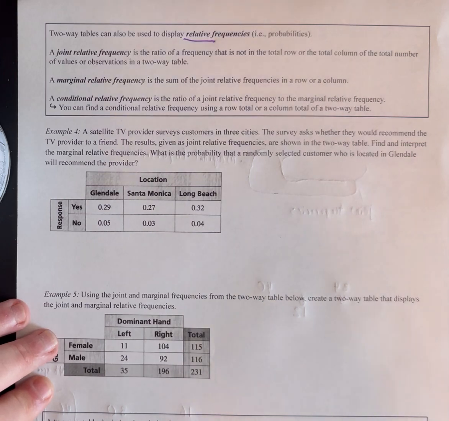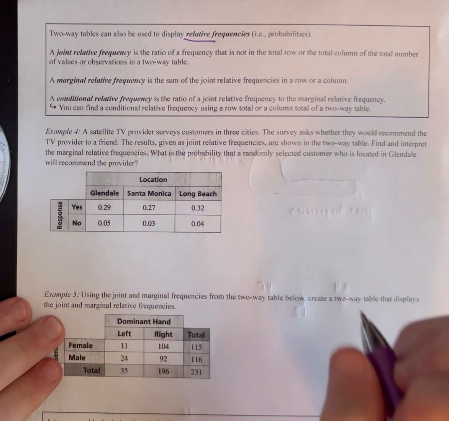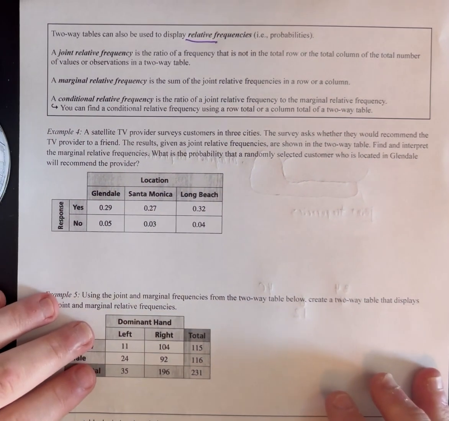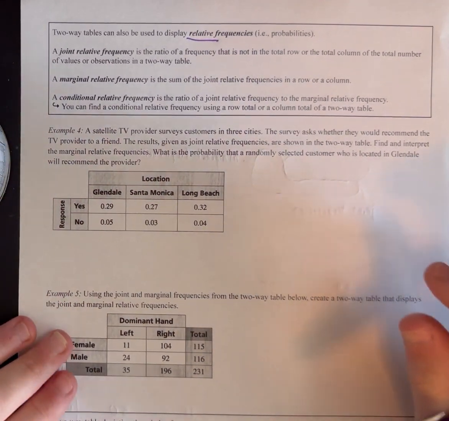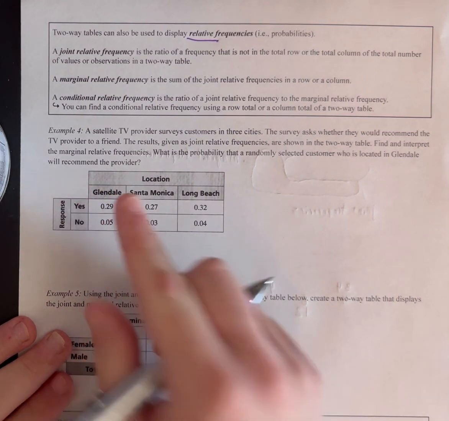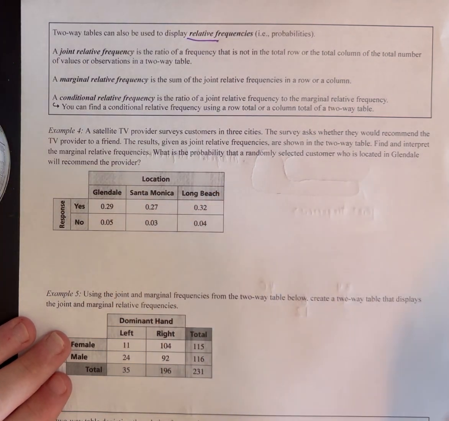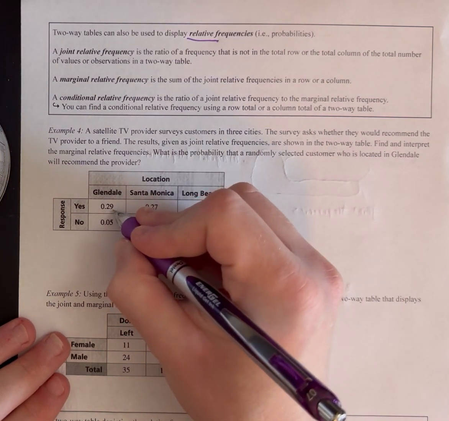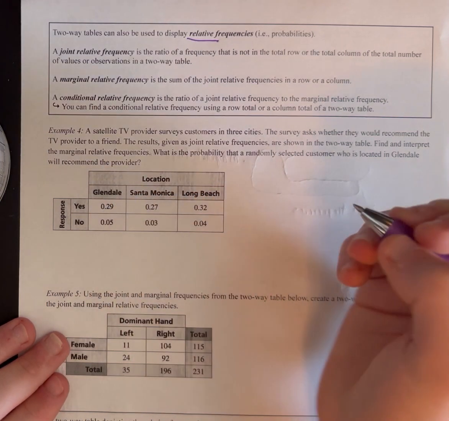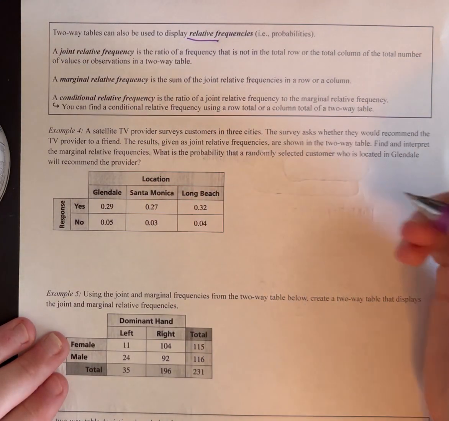So what makes this different from the two-way tables we were talking about before is that, instead of giving actual numbers of people, like on the first page of this lesson, where it would have just given you numbers, like 1,200 people are from Glendale and said yes, something like that, we're just saying the percentage of people total. So 0.29 is the probability that someone is from Glendale and said yes.